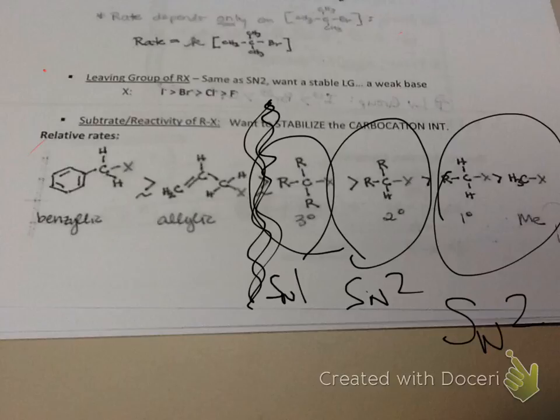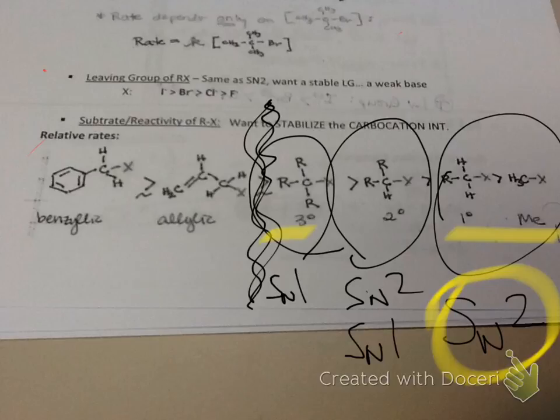But because secondary carbocations are also stable, you can get SN1 reactions for secondaries as well. So what I'm trying to say here is that the alkyl halide can be one of the factors that determine which route the reaction undergoes. If you have a primary or methyl alkyl halide, it will most likely undergo an SN2. If you have a tertiary alkyl halide, it will most likely do an SN1. But if you have a secondary alkyl halide, it can do either SN2 or SN1. So you have to look at other factors such as leaving group, solvent, and nucleophile strength.